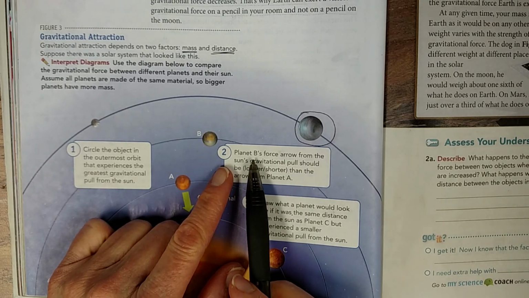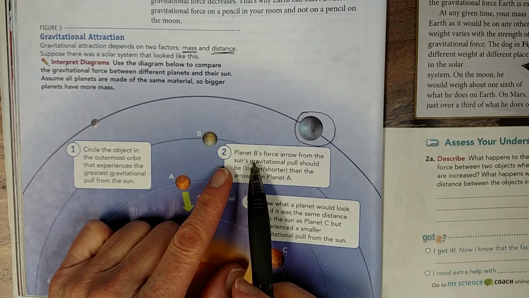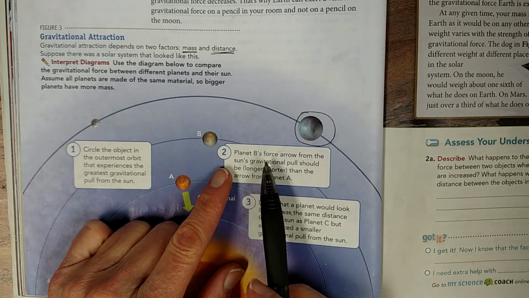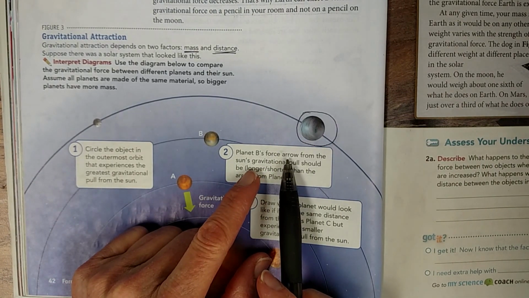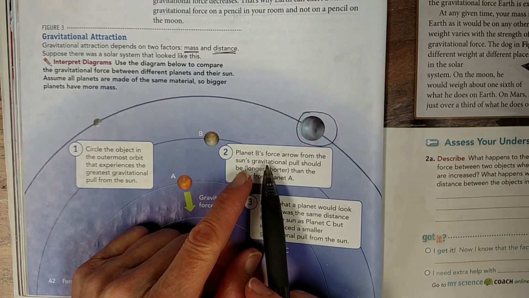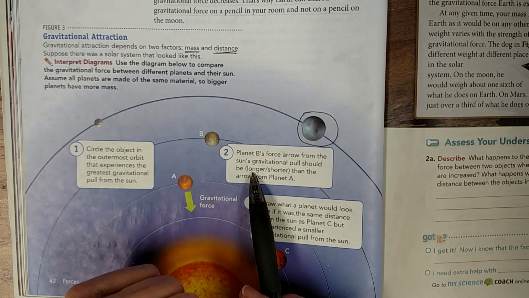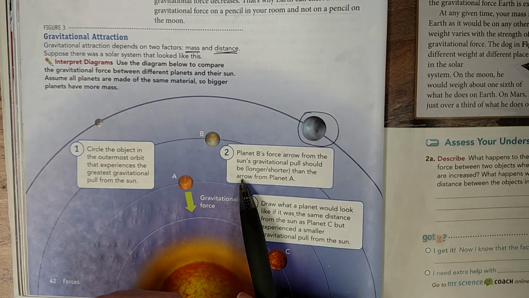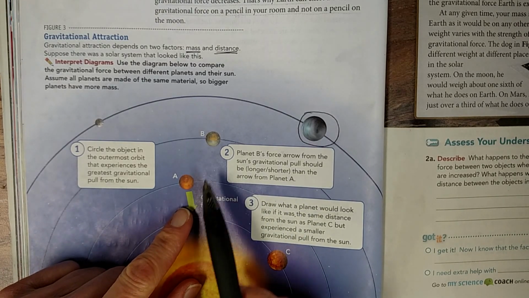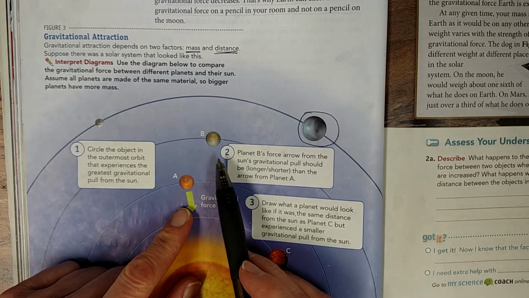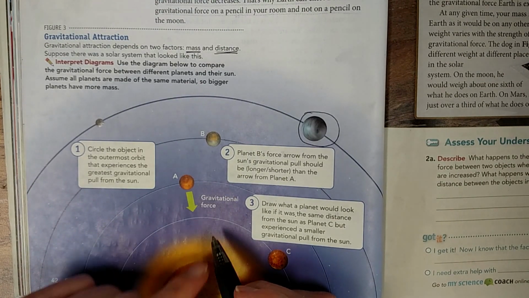On to planet B's force arrow. Planet B's force arrow from the sun's gravitational pull should be longer or shorter than the arrow from planet A.